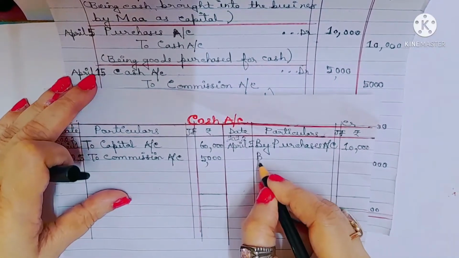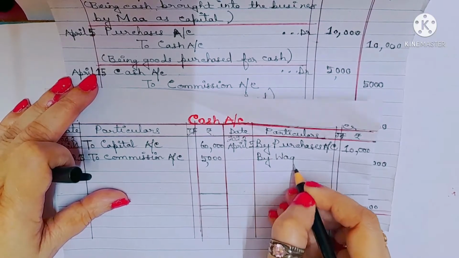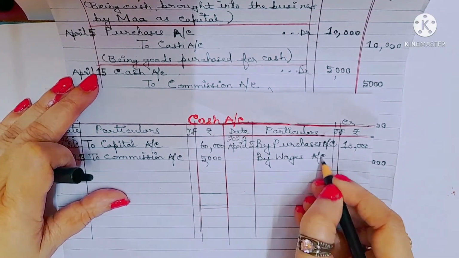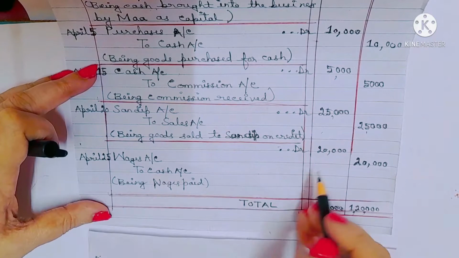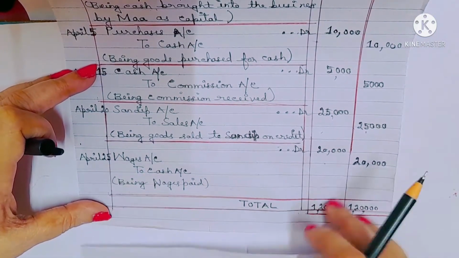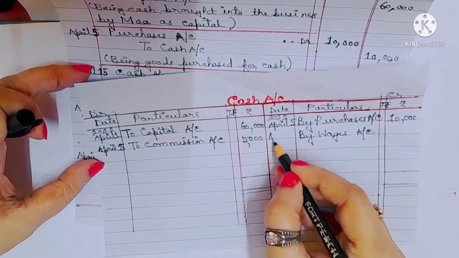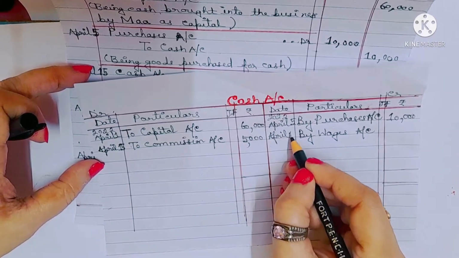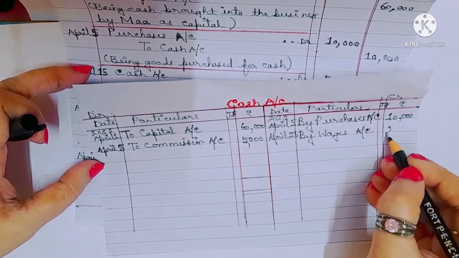So by wages account, how much? What is the amount? 20,000. Date is 25th April. So April 25th, 20,000.